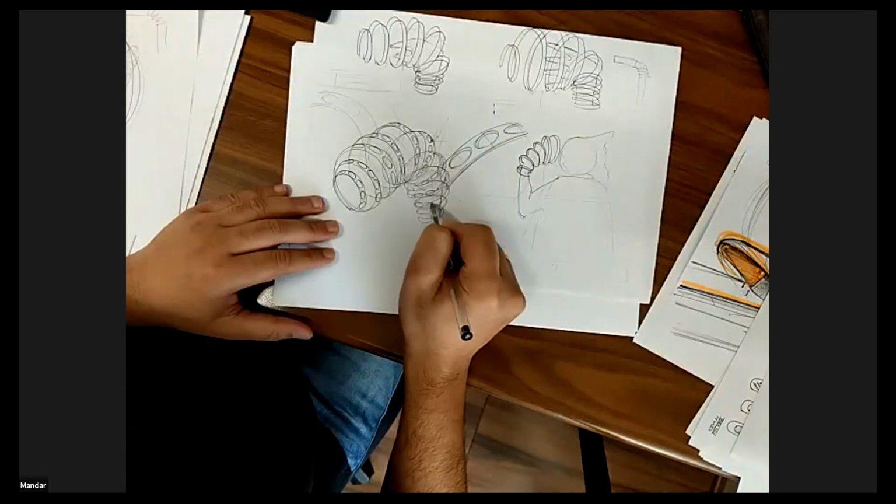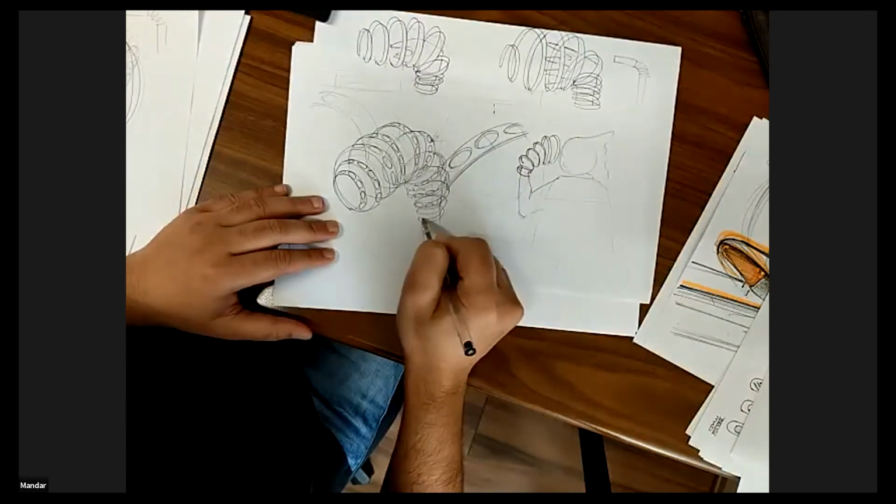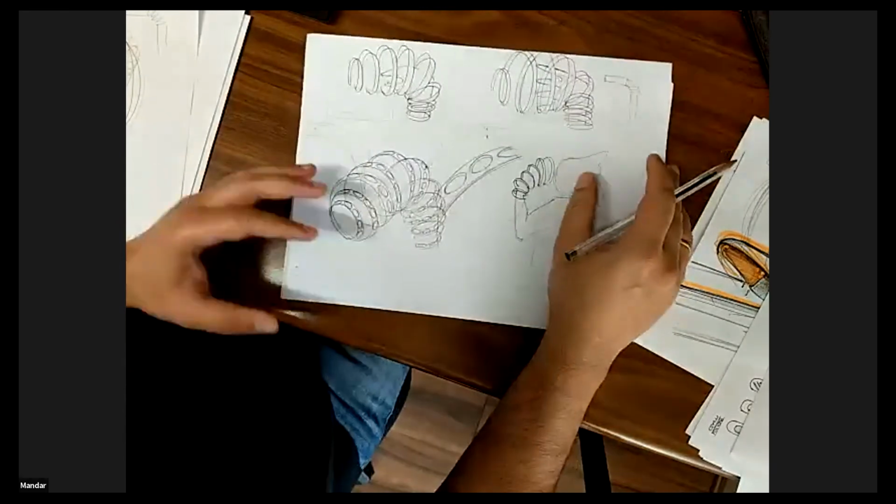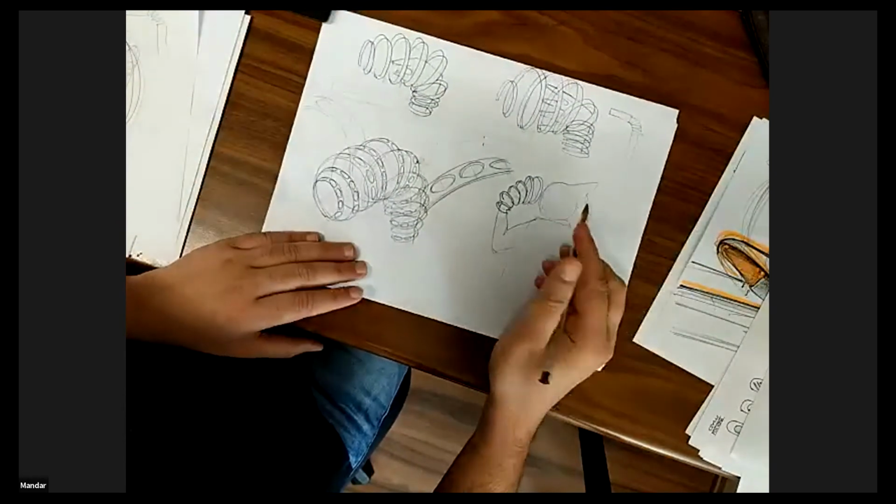We could have some music if that's okay, as we are sketching. Basically, my wife is a music teacher and she has her classes. Ah, so you could hear some music there. Cool. Music is nice.